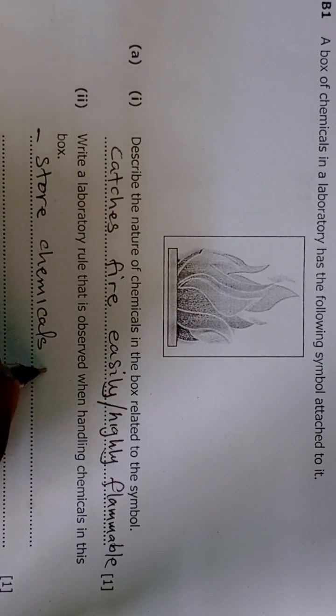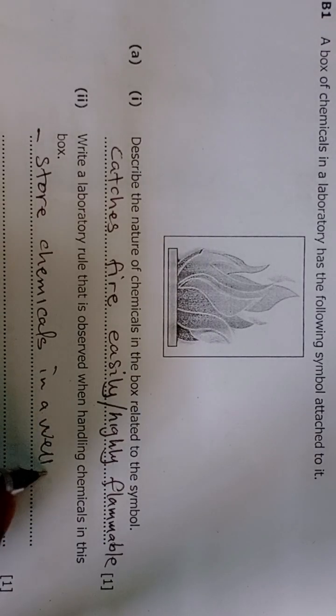Store chemicals in a well-ventilated area. That is laboratory rule number 1. So these chemicals must be stored in a well-ventilated area.